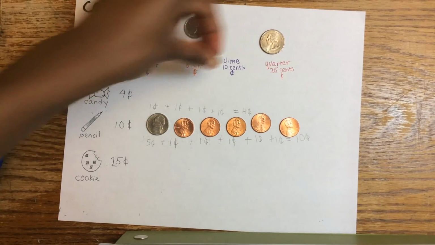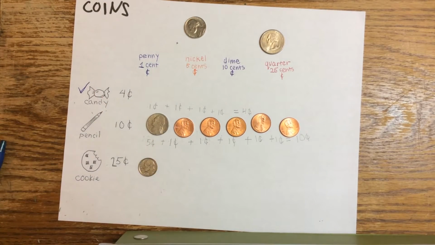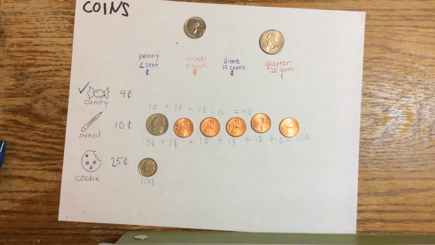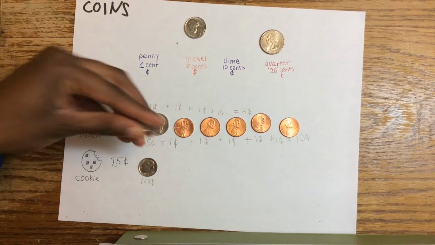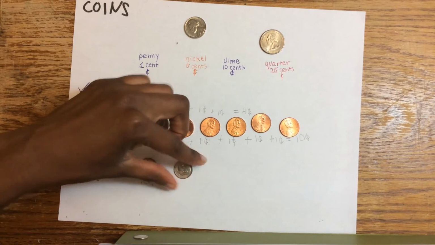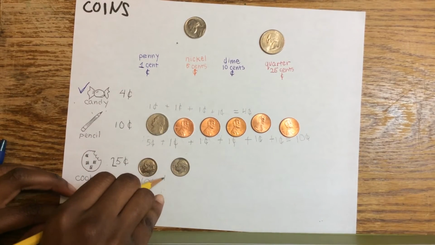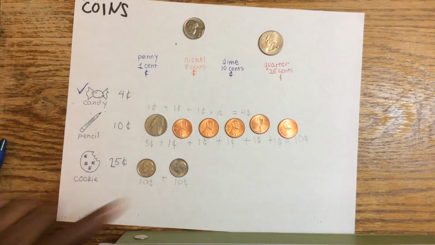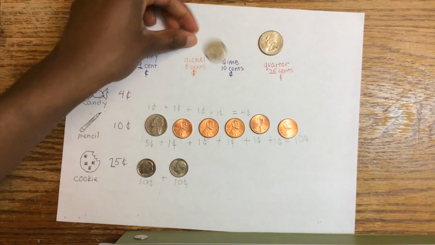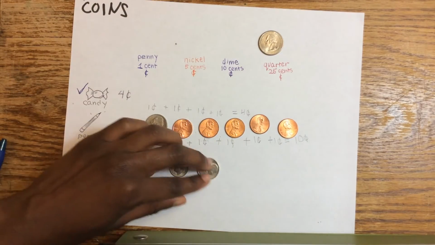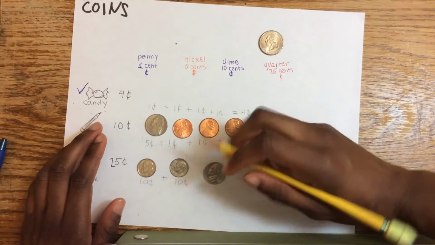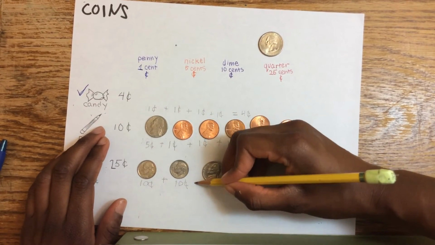First we have a dime. That's worth 10 cents. Then we can use another dime, which is another 10 cents. Then we can use a nickel. And the nickel, you can see the nickel over here. The nickel is 5 cents.